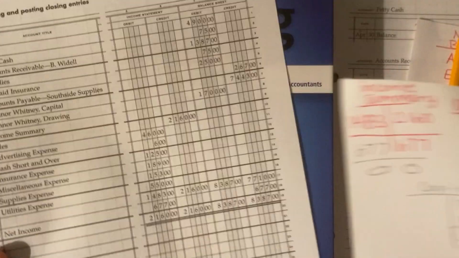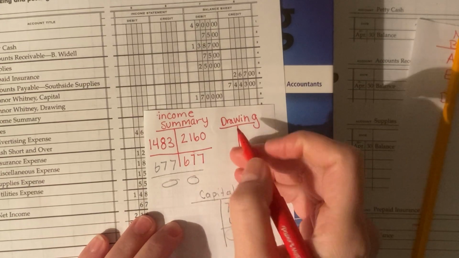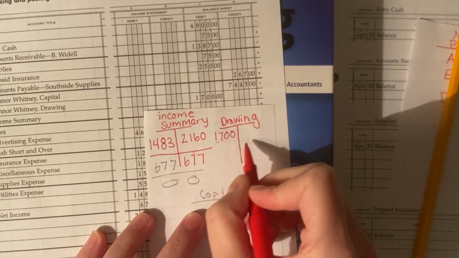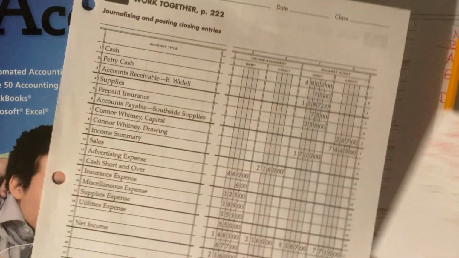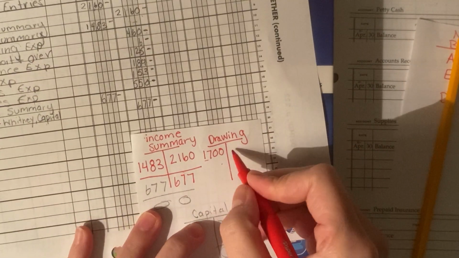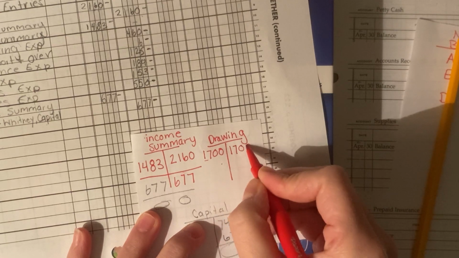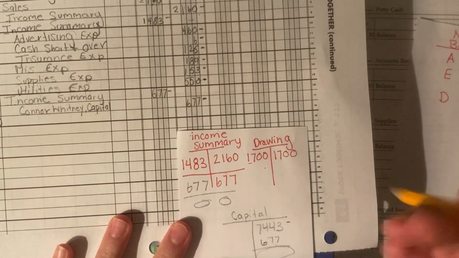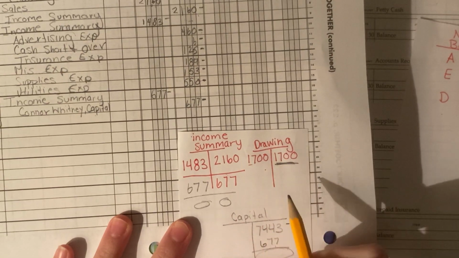Originally, the owner withdrew $1,700. So we show that in the normal balance of that account, and when we close it out, we have to do the opposite, 1,700. So our drawing account will be credited.